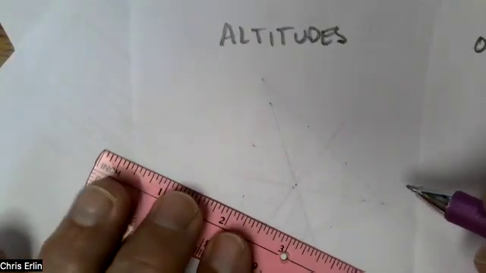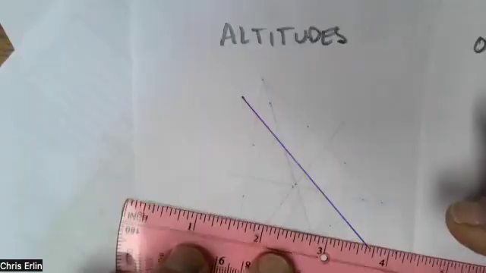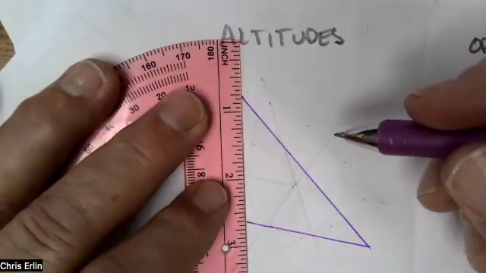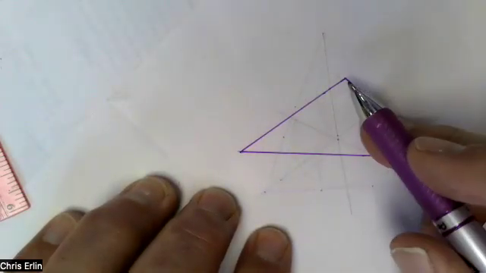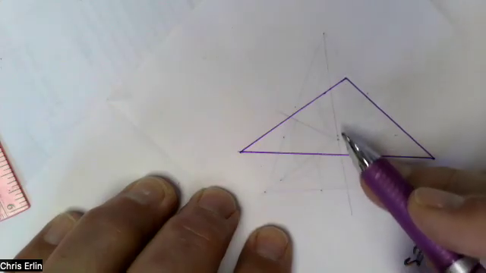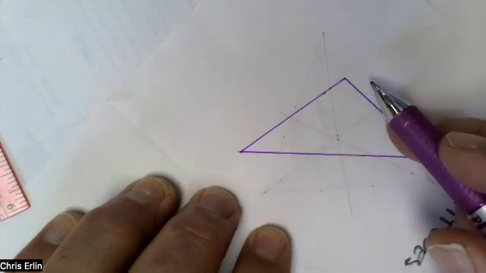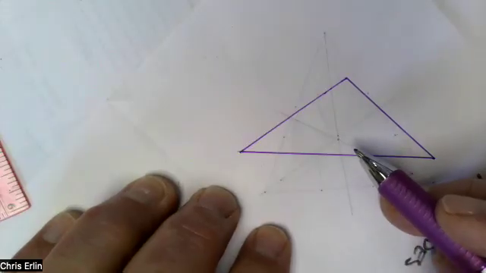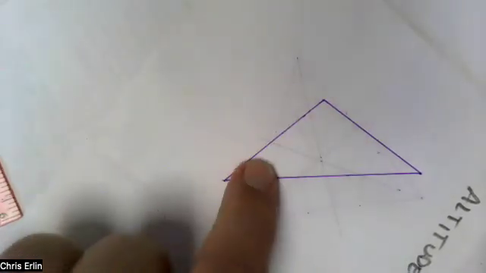All right. As I circulated around, I found a number of people struggling with this. Just finding the altitude is hard. But let's do this one first. If I want to find the altitude here, what I'm looking for is something that goes through this point and goes straight down perpendicular. Now, if I happen to have constructed an isosceles triangle, that's going to be the same line as an angle bisector or perpendicular bisector, goes to the midpoint, so it's a median, all those the same. But let's assume it's not a perpendicular bisector, it's not an isosceles triangle.